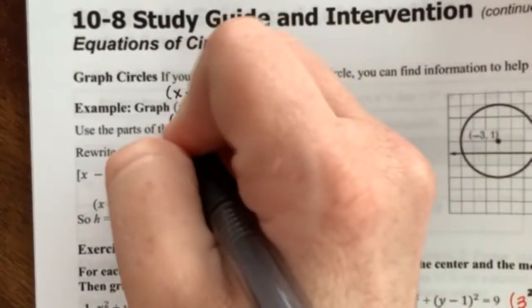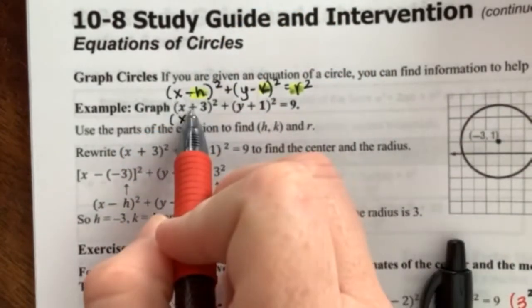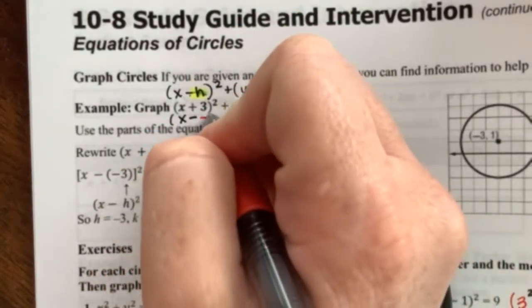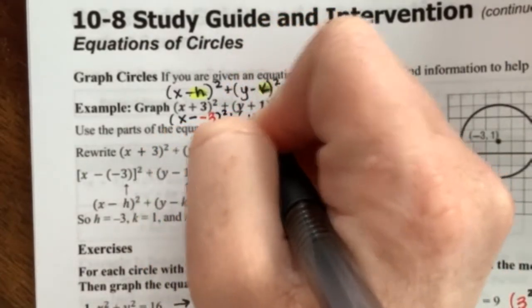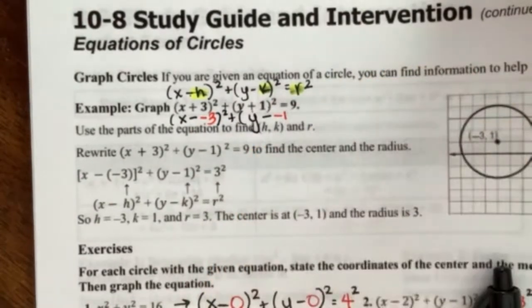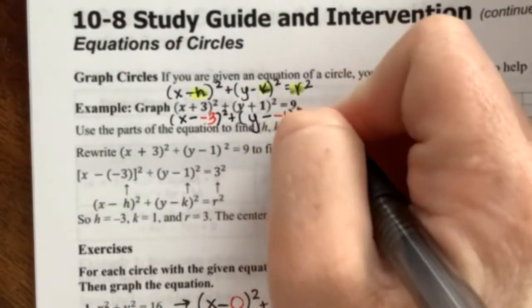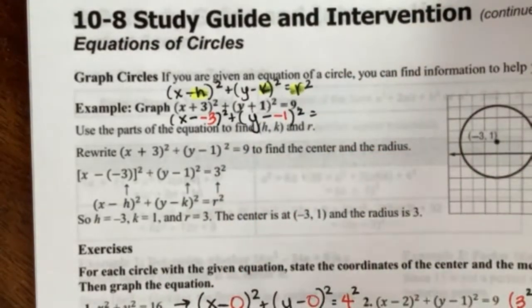So I would write x minus, that's part of my formula, and then to make this a plus, I had to have had a -3 squared, plus y minus, and then to make this a +1, I had to have had -1 squared, equals, and then what did I square to get 9? What's the square root of 9? 3. 3 squared.